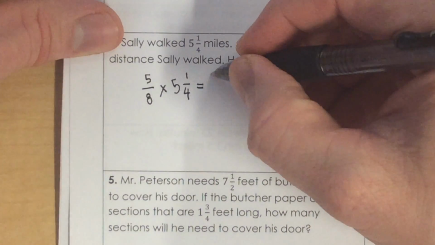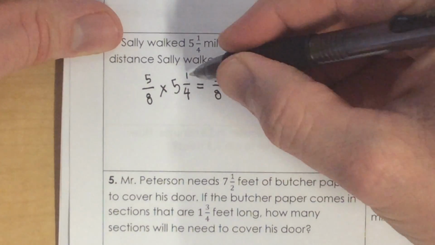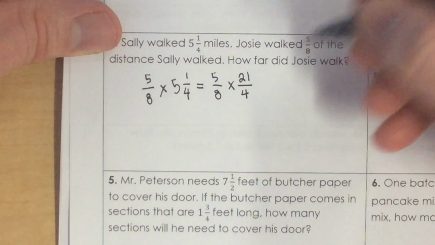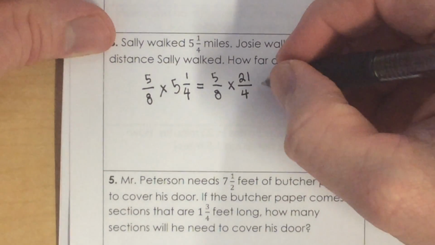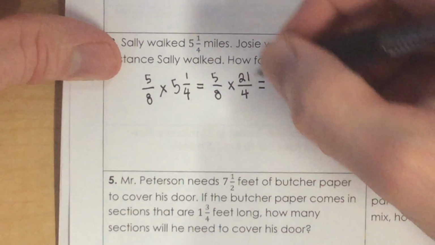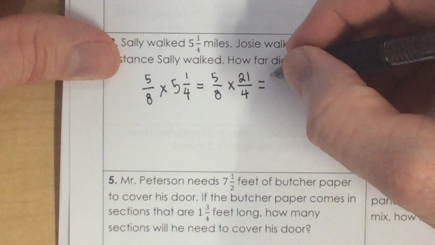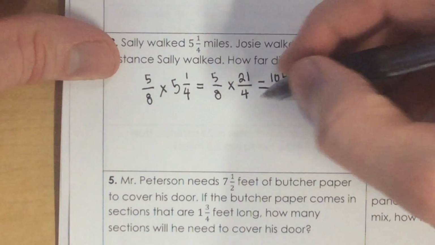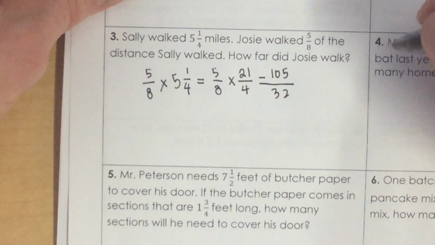So this would be equal to 5/8 times, this would be 20 plus 1 more would be 21 over 4. You want to see if there's anything that can simplify. Unfortunately, there's not in this case. So we would just multiply left to right. 5 times 21 is 105. 4 times 8 is 32, so we end up with 105 divided by 32.